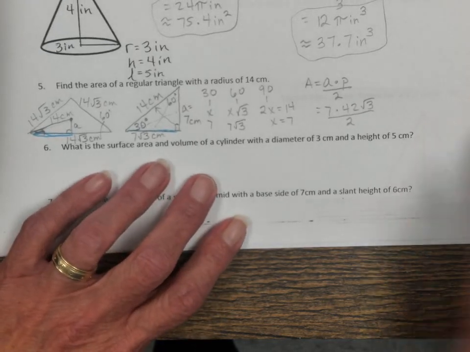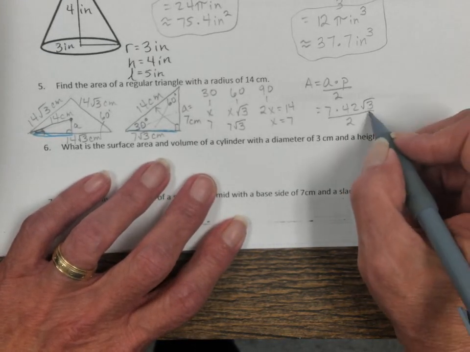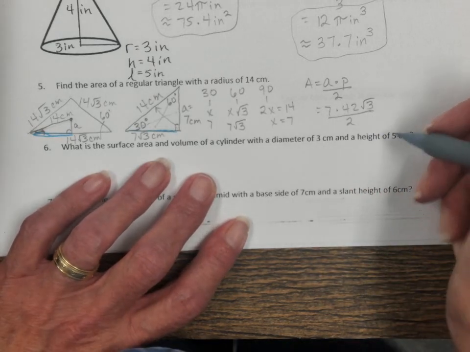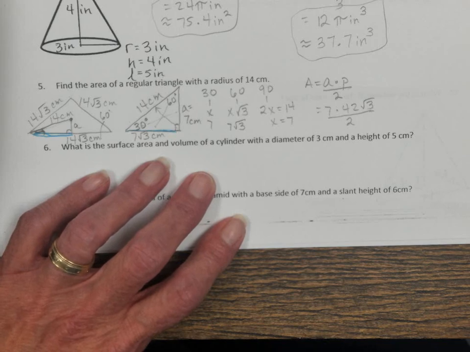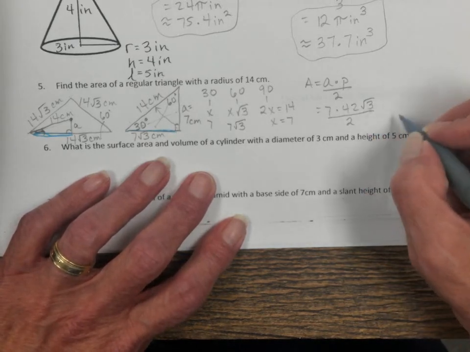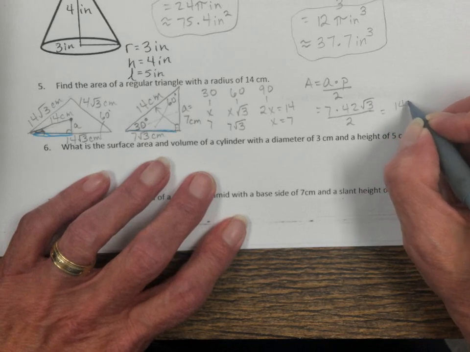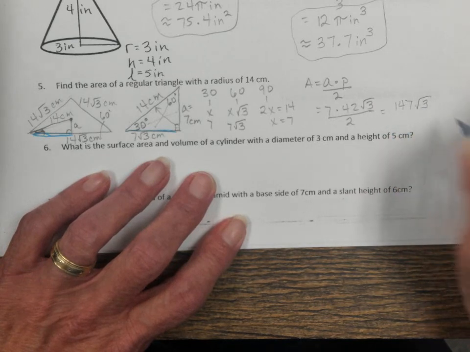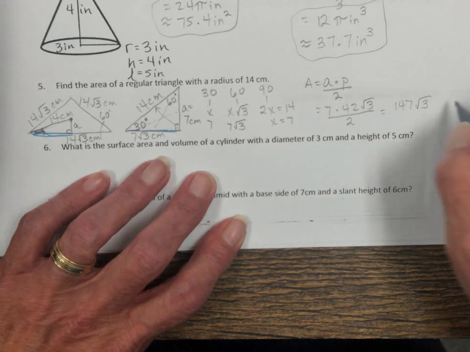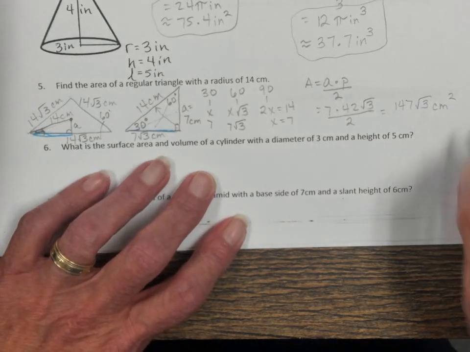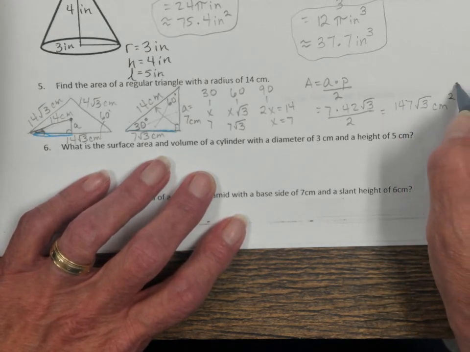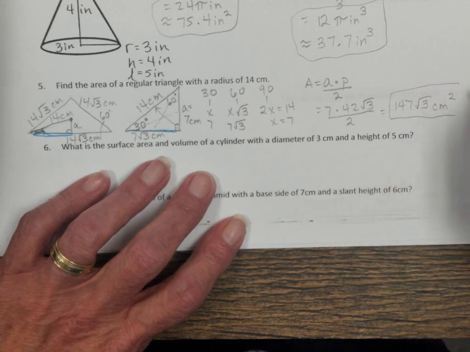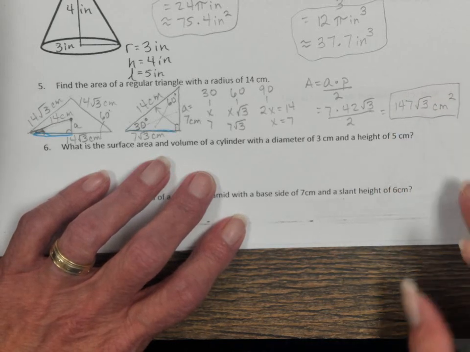Okay, and now I'm going to plug that into my calculator. I'm going to leave it in radical form. So 42 divided by 2 is 21, times 7 gives me 147 times the square root of 3. My unit of measure is centimeters, and I'm asked to find the area, so I'm squaring it. So 147 square roots of 3 centimeters squared is my final answer for the area of that triangle.